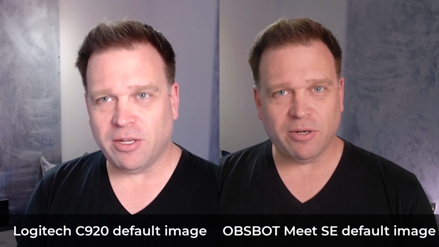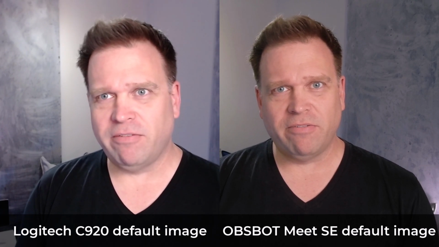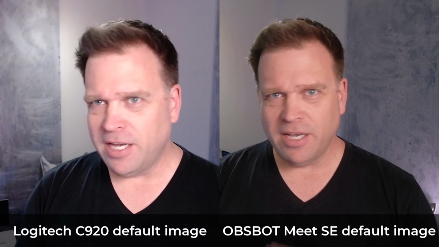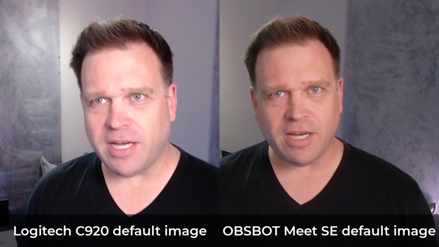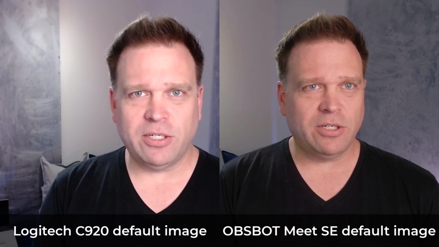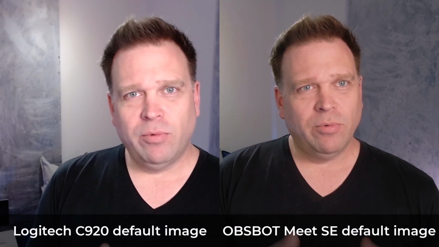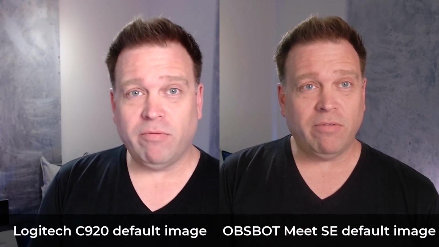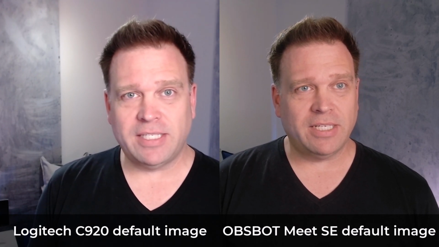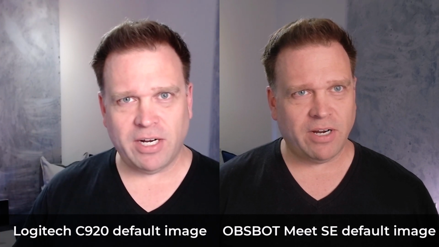in terms of the color balance, which I tend to prefer in the OBSBOT's default color balance. All of these settings are default on the OBSBOT Meet SE, and the color balance is also default on the Logitech C920, which, for its time in 2012, I think was pretty good. But what I think it's doing is a full frame metering, so it's taking the blue hues and various things in my background.